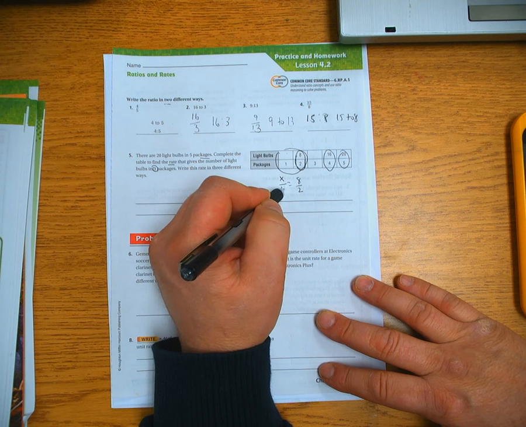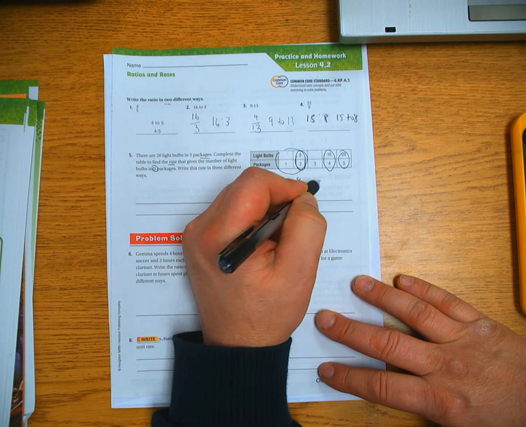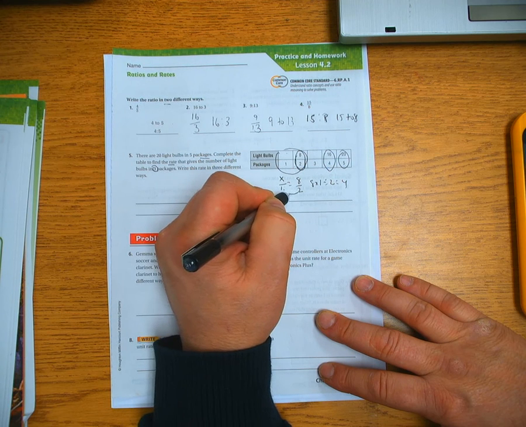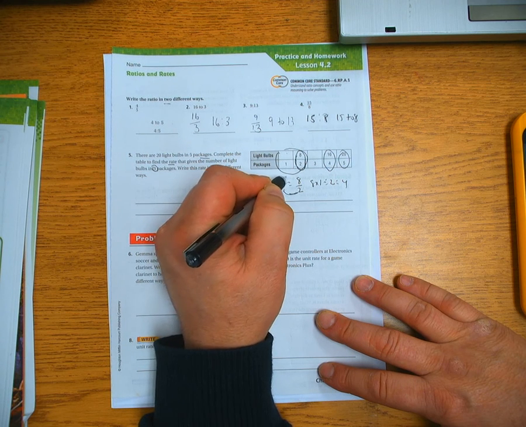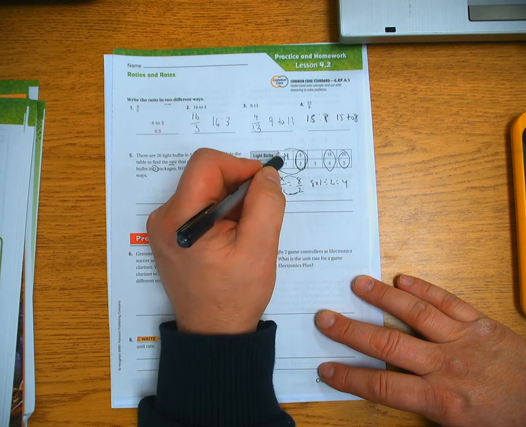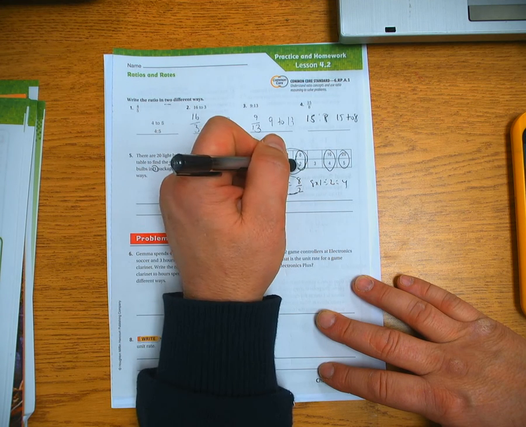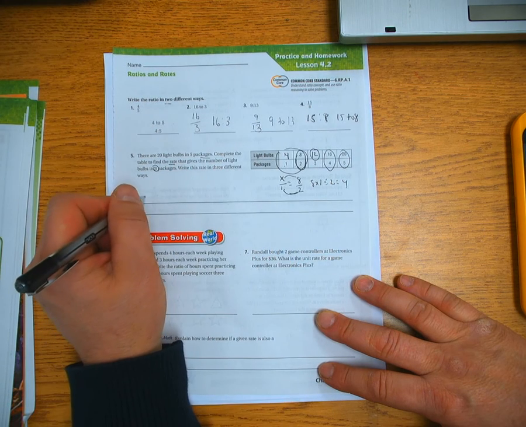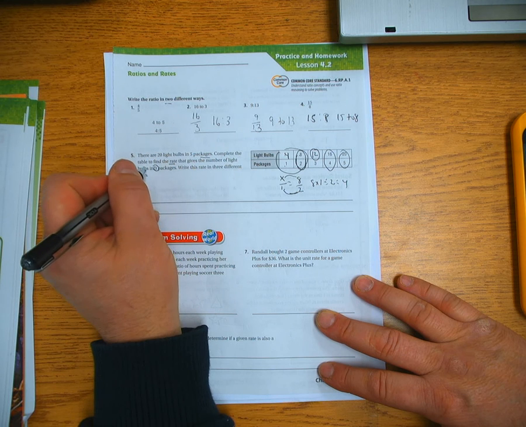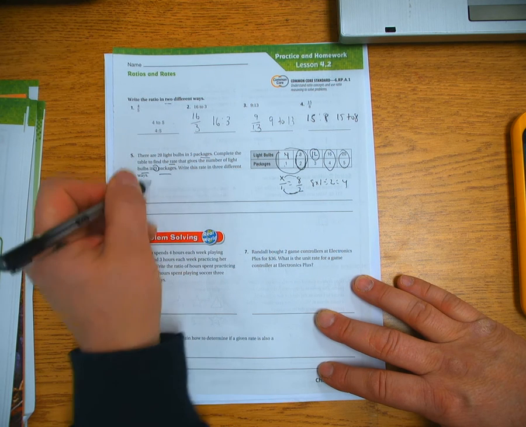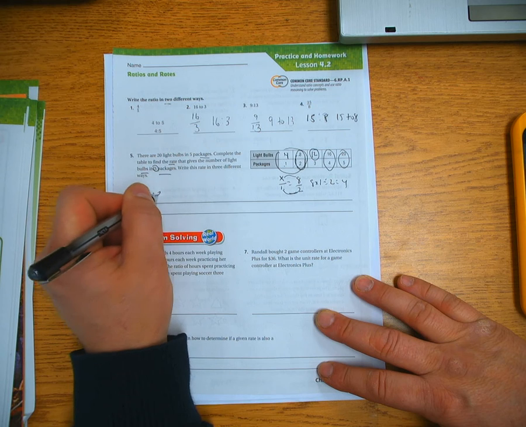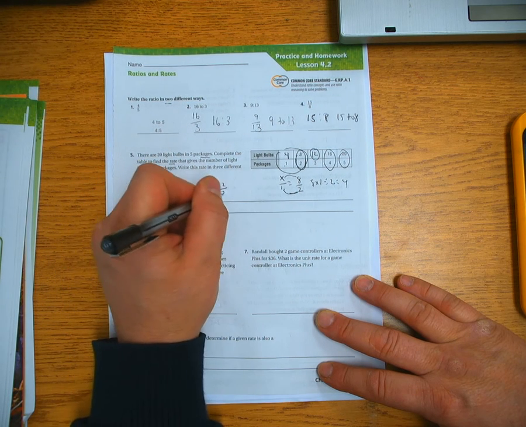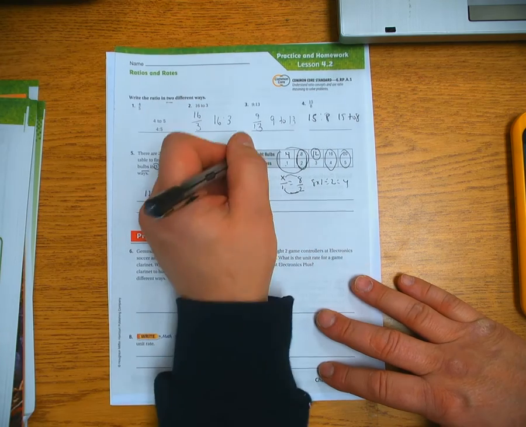I could cross multiply 8 times 1 divided by 2. I get 4. Or I could go 1 times 2, 4 times 2. So the answer for 1 is 4. So 2 times 4 is 8. 3 times 4 is 12. So the number of light bulbs in 3 packages, the ratio is 12:3. Okay, this is a table.